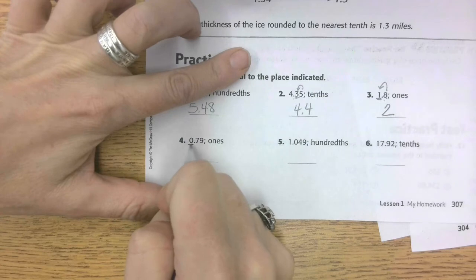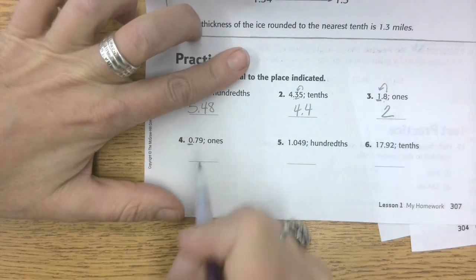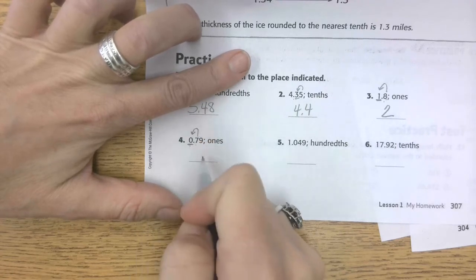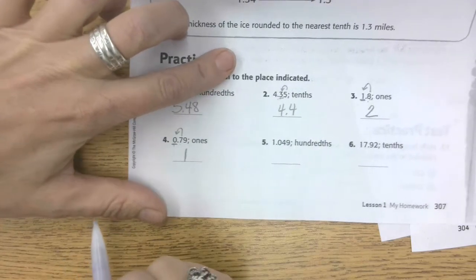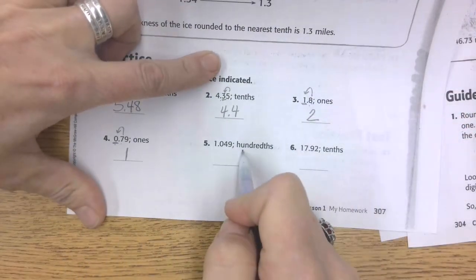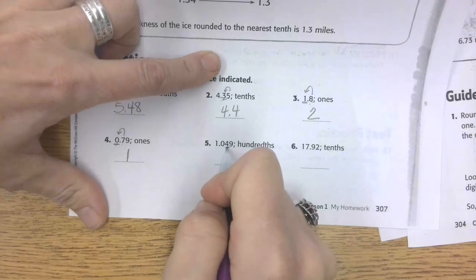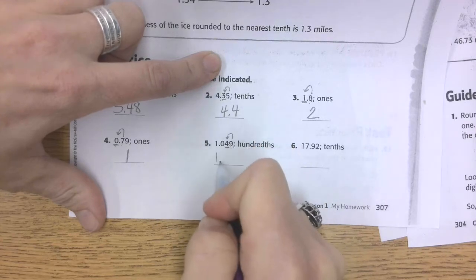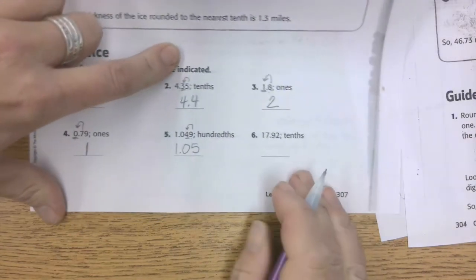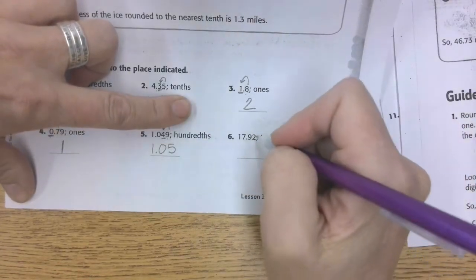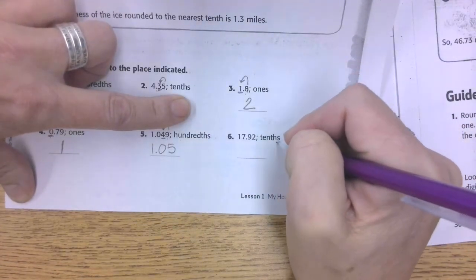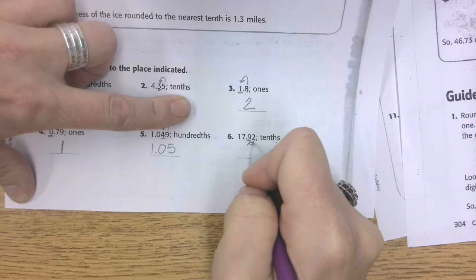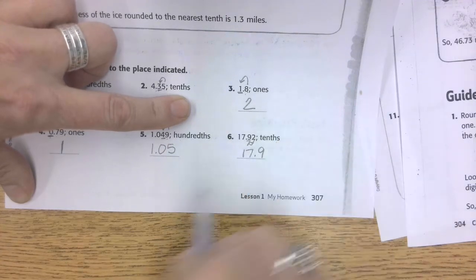Let's go over here to the ones. We want the ones. Hey, there are no ones. Is that a problem? No, because we still go next door, and this is 5 or more, so we raise the score again. 0 now becomes 1. Now we're looking for the hundreds, so we go right here. This is 5 or more, absolutely, so we raise the score. Everything else stays the same. And this last one, 17 and 92 hundredths, we're looking for the nearest tenths, which is here. 5 or more? No. So this just becomes 17 and 9 tenths.